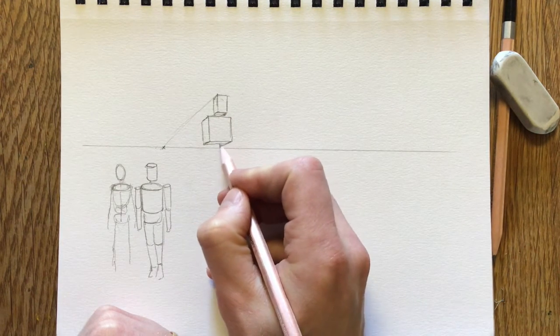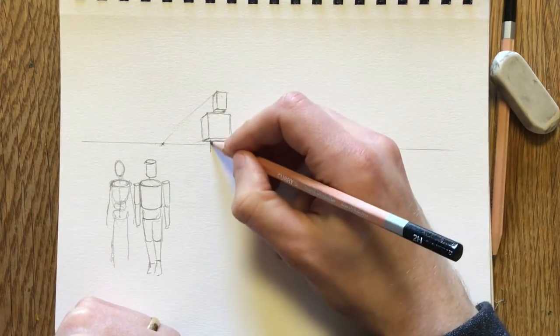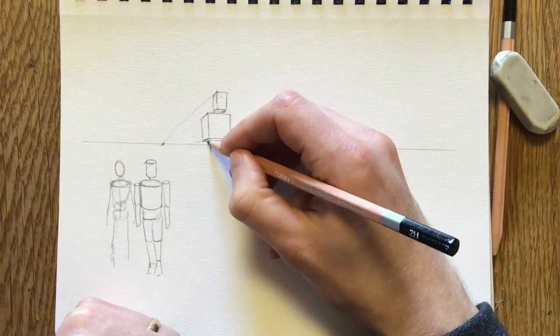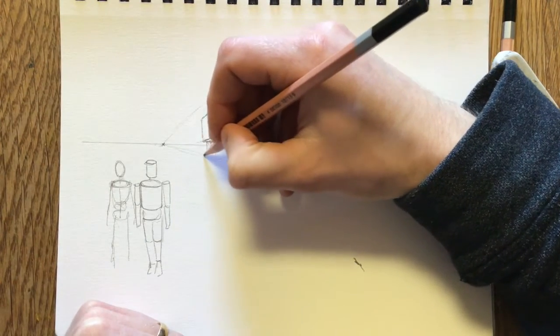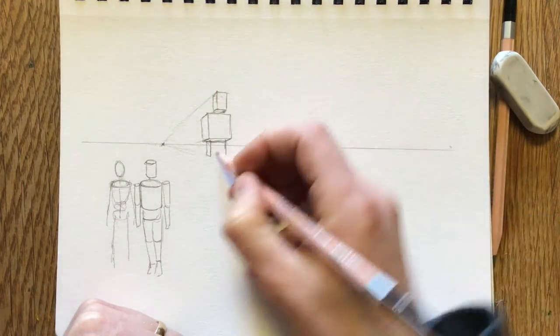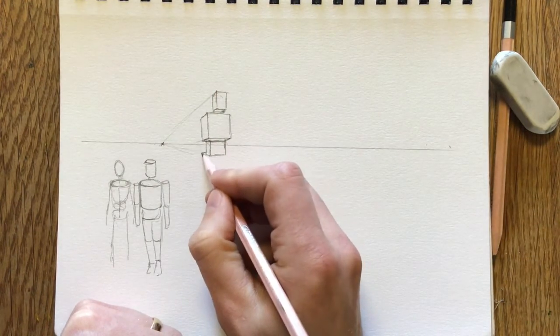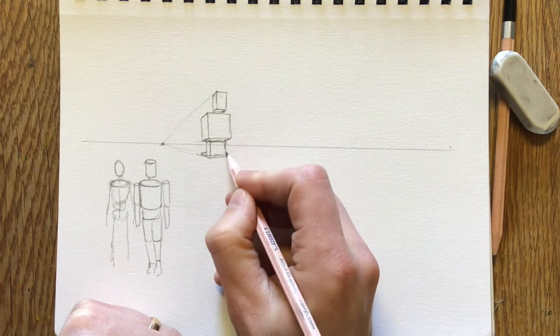But as soon as you start getting close to this horizon line, it's going to shift. So now we're going to start seeing the top of the figure, right? If his hips are poking out a little bit, we're going to start being able to see the top of the box.